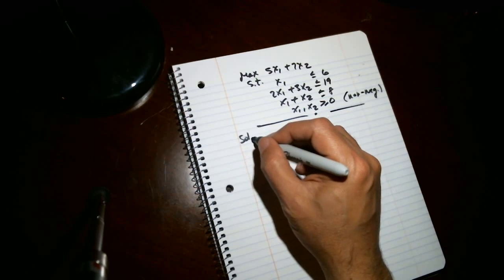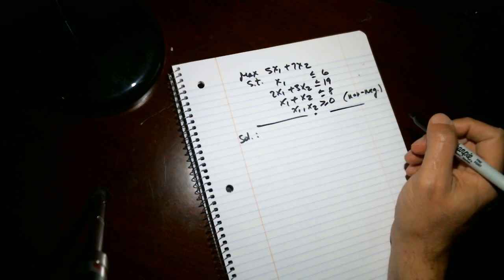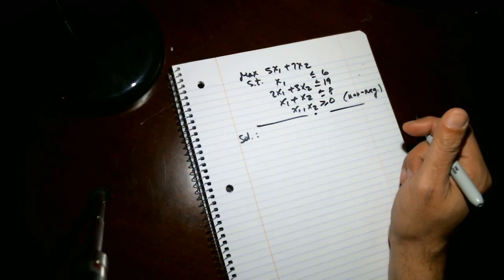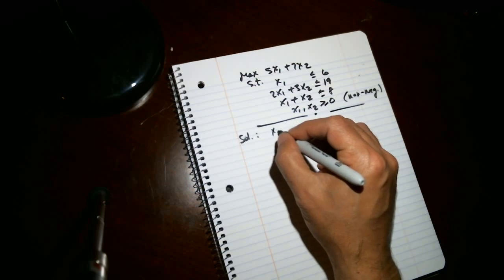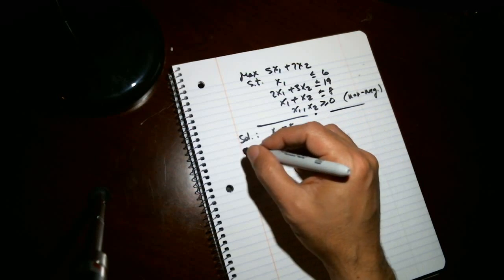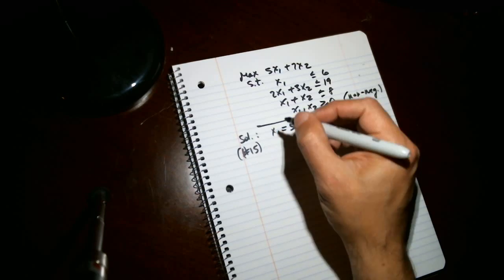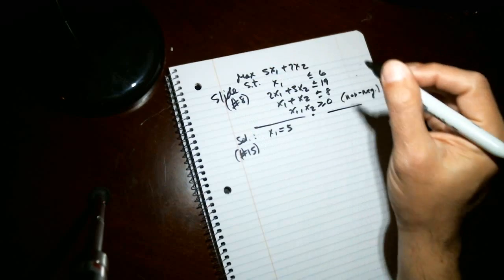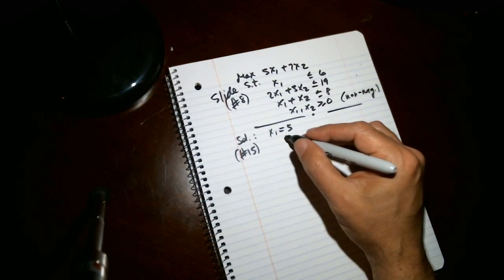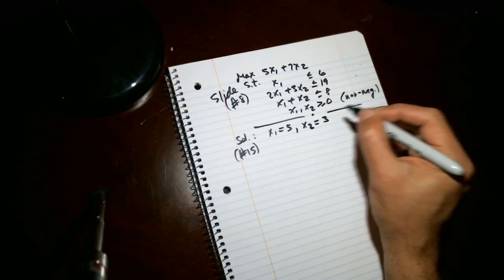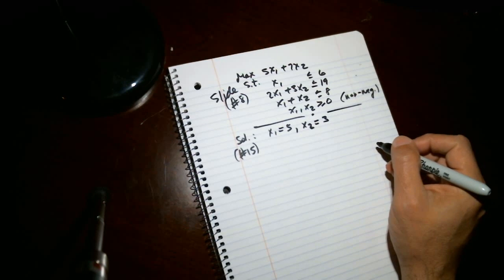Well, the solution to this is found in the same slides, which describe how to find the solution. The solution is found in slide number 15, and this is slide number 8. And the solution is x1 equals 5 and x2 is equal to 3. That's the solution to the problem.